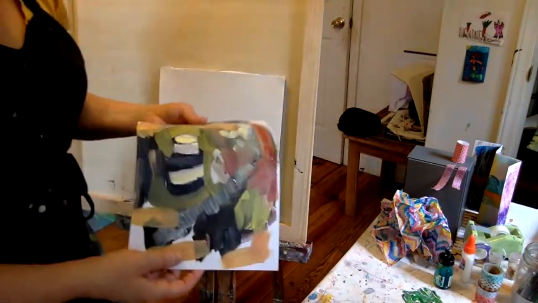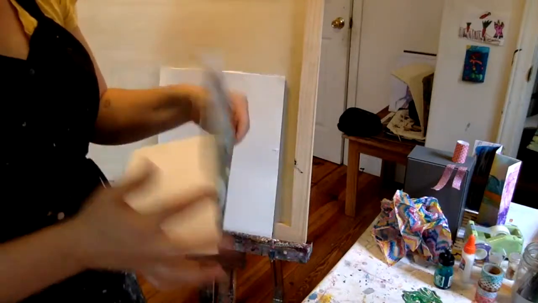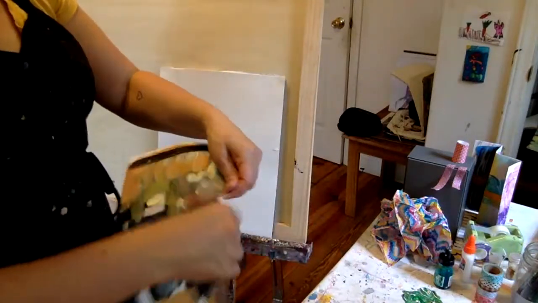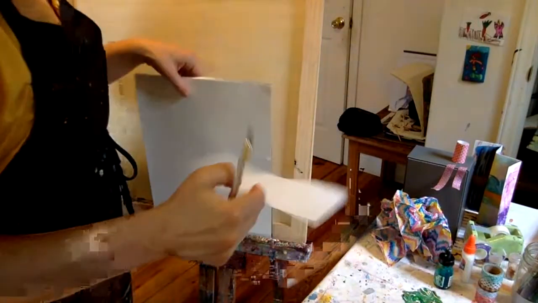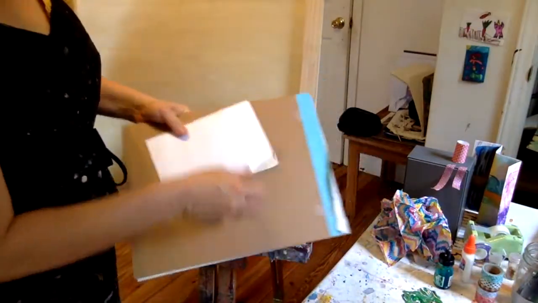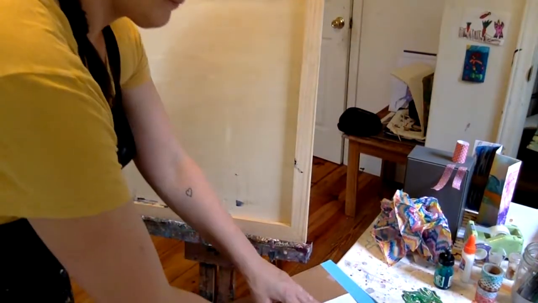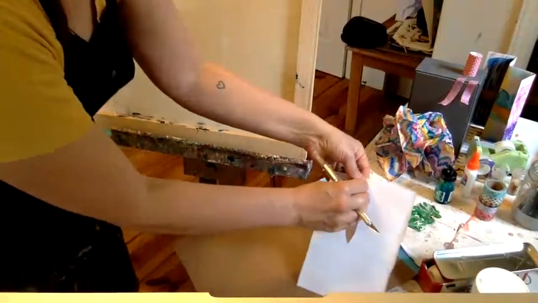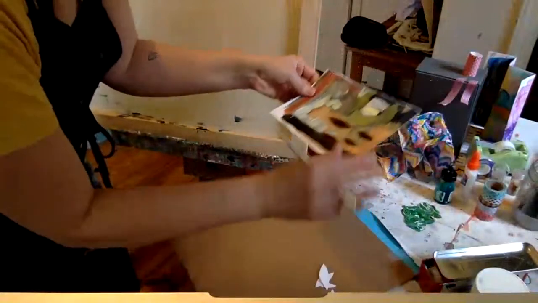So another thing you can do is maybe take an X-Acto knife and cut some kind of a pattern into, if you have any scrap paper like this that has paint on it, I think I would like to cut a design into this. And of course you can just crumple up a piece of paper and have that be your still life too.